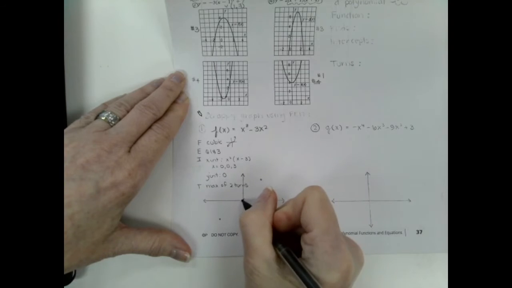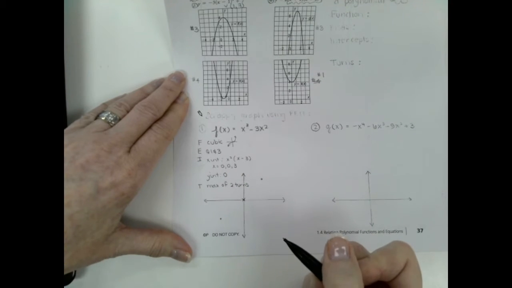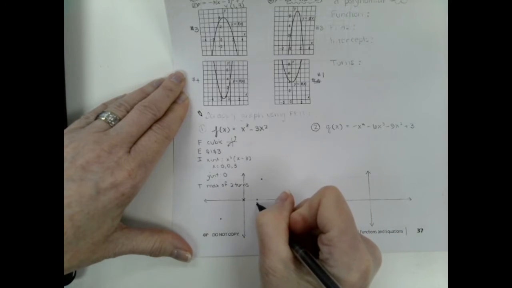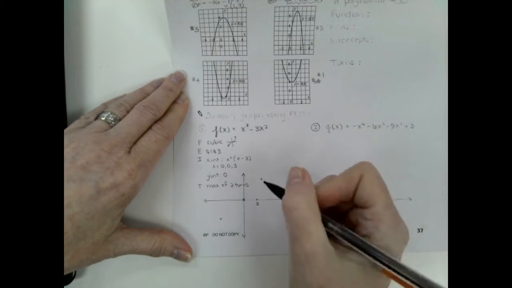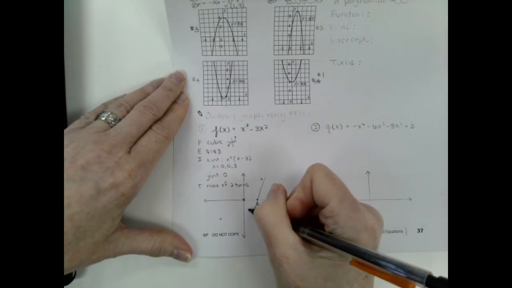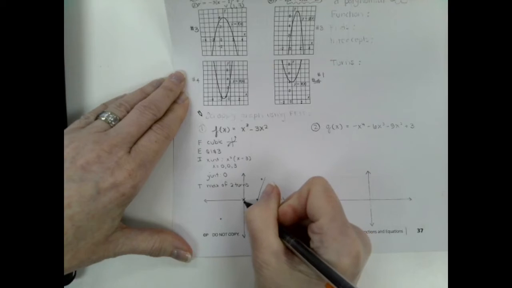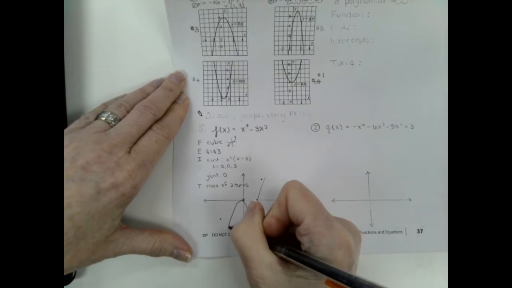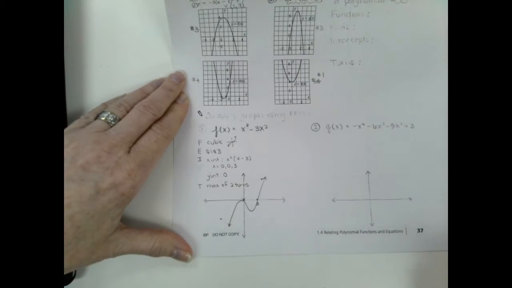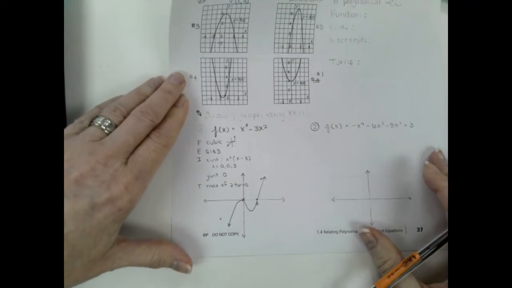So I'm going to mark that with an X, so I remember that it's going to touch and turn at that point, and an x-intercept of 3, so it will cross straight through there. So if I'm going to start here somewhere, down I come, and then up, I need to touch and turn, and down. Ta-da! And good enough. That's all we need.